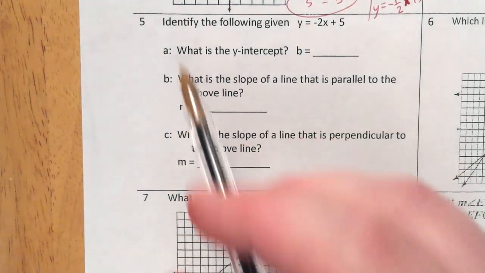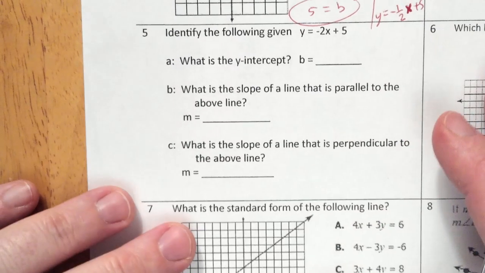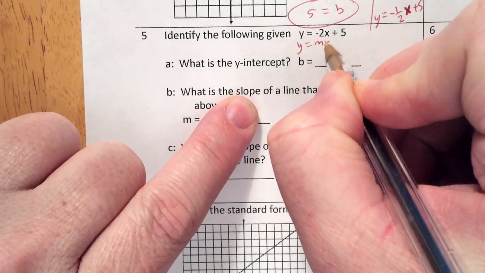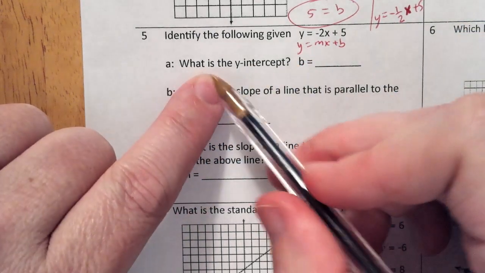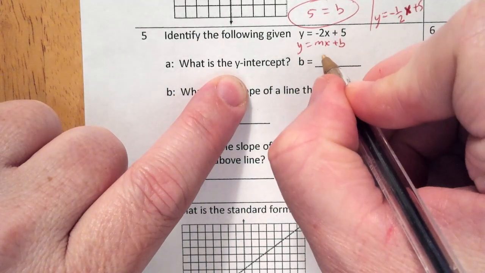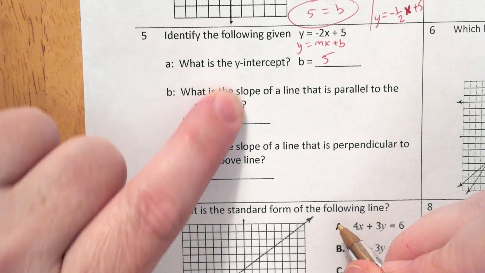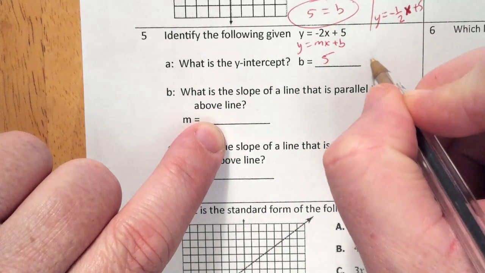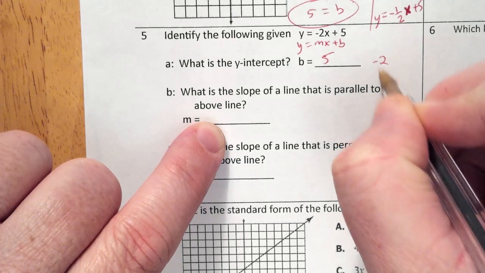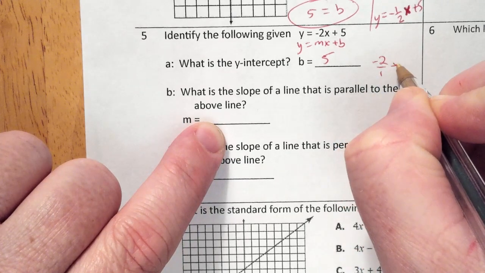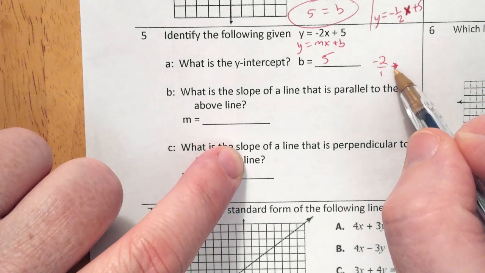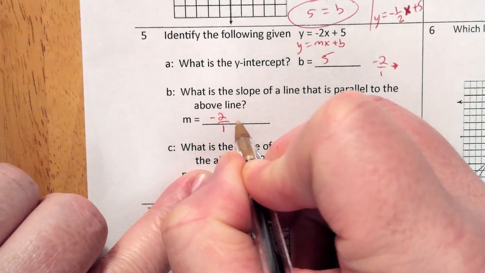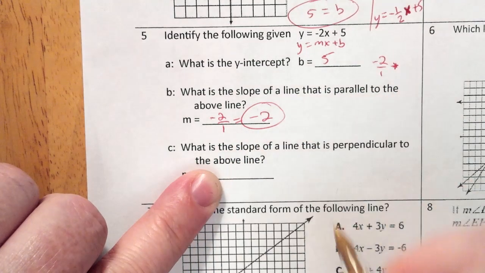So on number 5, identify the given. Okay, so this right here, this is y equals mx plus b, right? So what is your y-intercept, which is b? That is a positive 5. What is your slope of the parallel slope? So if our slope was -2 over 1, what would be your parallel slope? Your parallel slope would be the exact same thing. So that'd be -2 over 1, and the better way to write that is just -2.